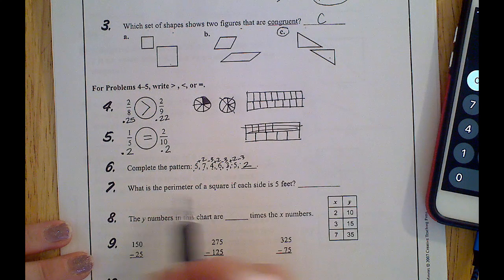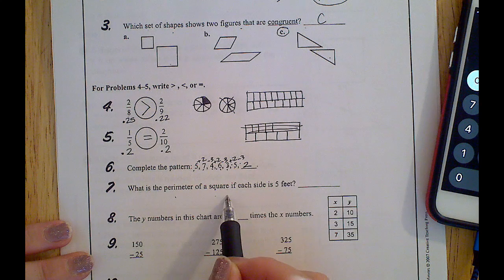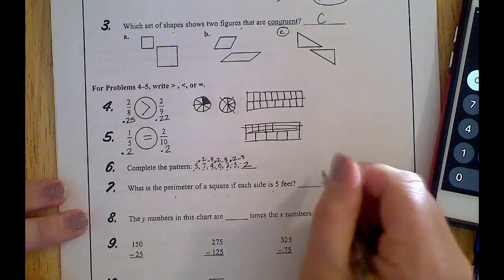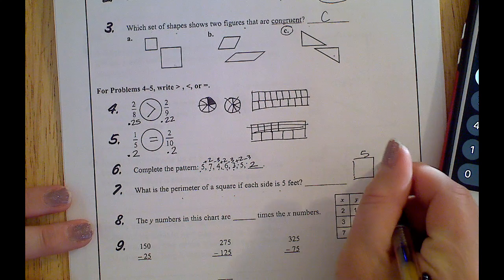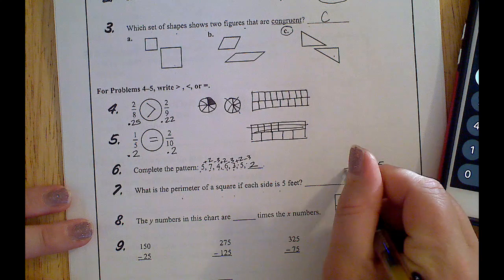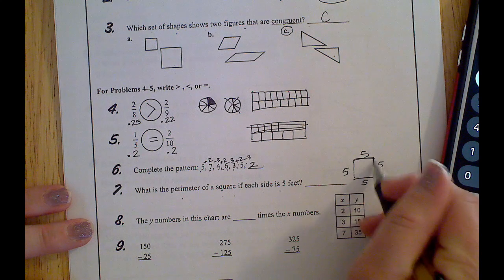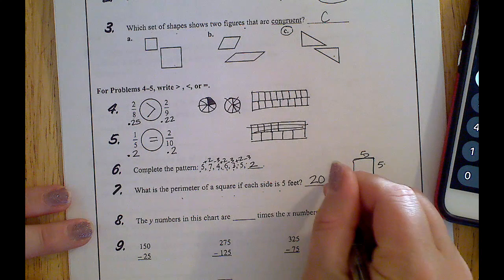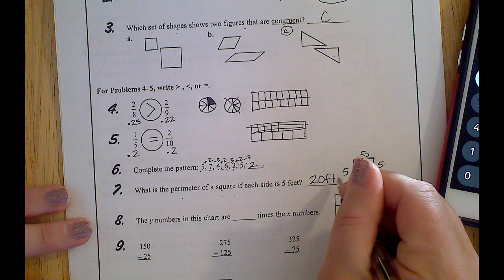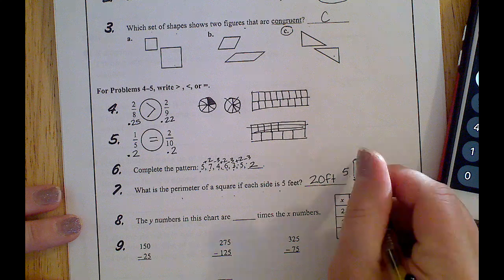All right. What is the perimeter of a square if each side is 5 feet? So remember, squares are perfect. So it would be 5, 5, 5, and 5. So you could count perimeters counting the outside. So 5, 10, 15, 20. 20 feet. And we label it feet without any squared because it's the perimeter.